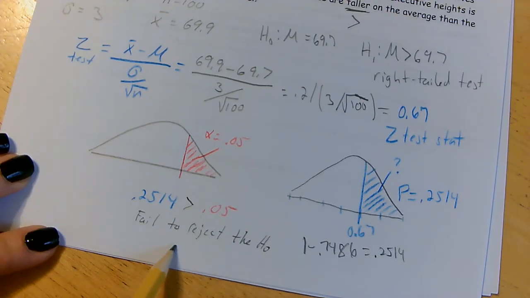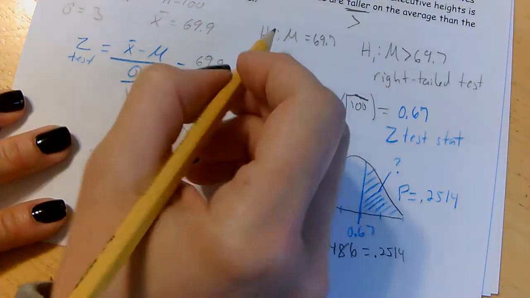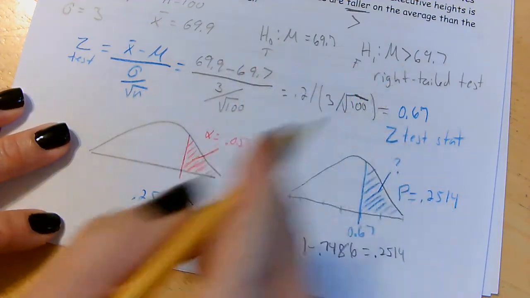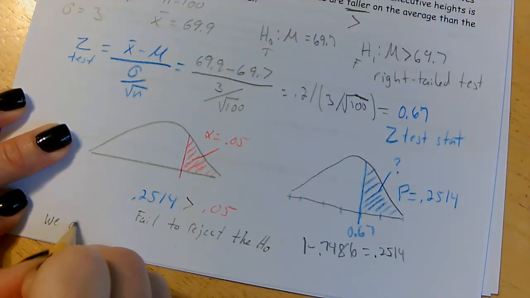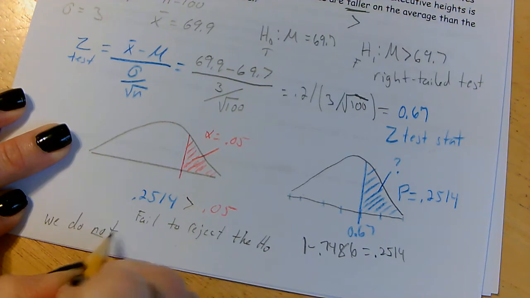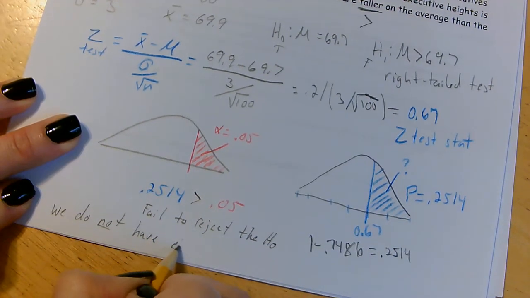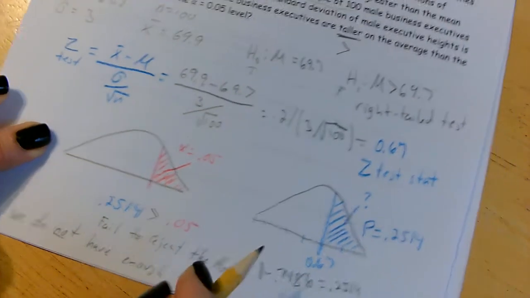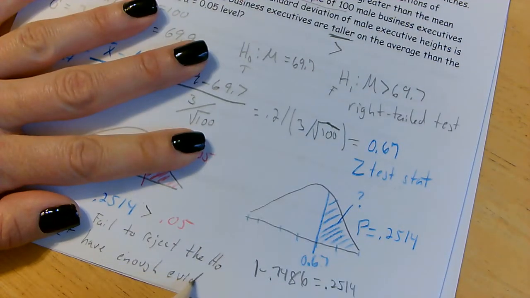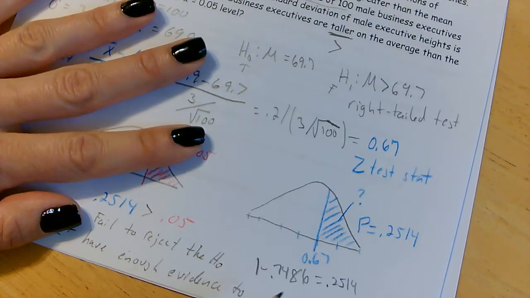If we fail to reject the null, that means they're right, we're wrong. We do not have enough evidence to support our claim.